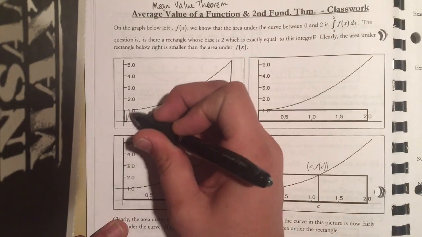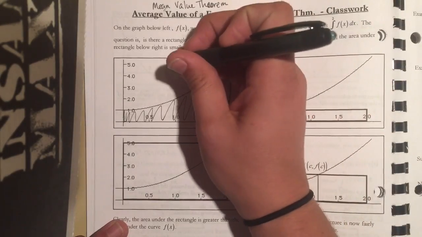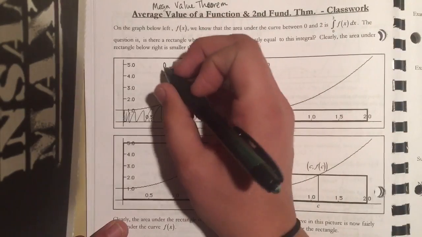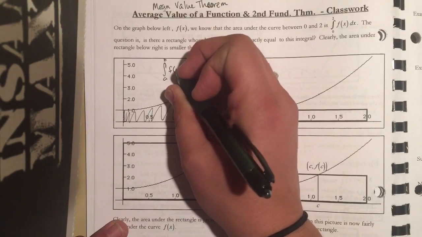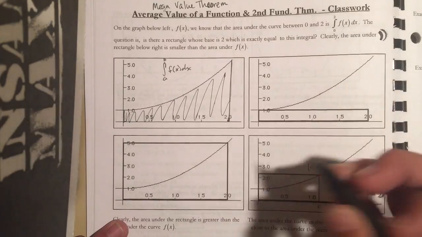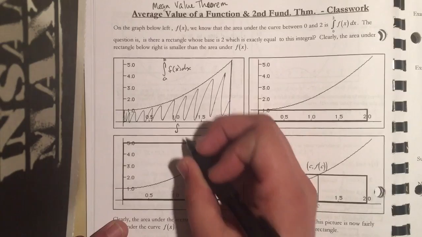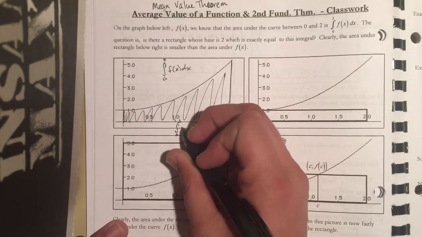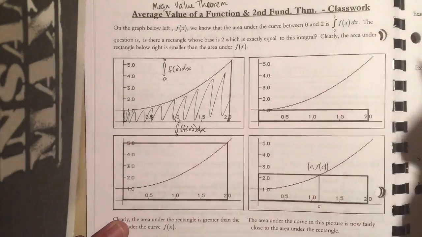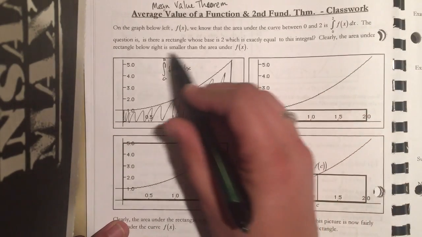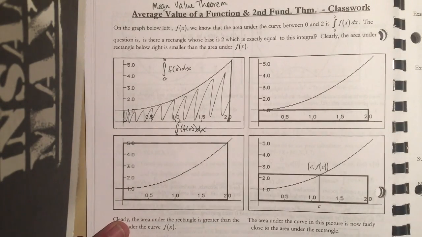So the area of this function right here could be represented by the integral from a to b of f of x dx, which in this particular situation would be the integral from 0 to 2 of whatever this function is, right? Okay, so whatever it is from 0 to 2. But you could represent it generically like this, right? That's the area underneath this curve, okay?